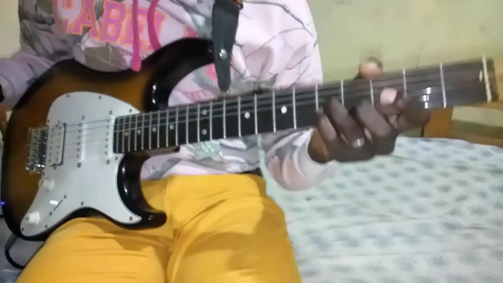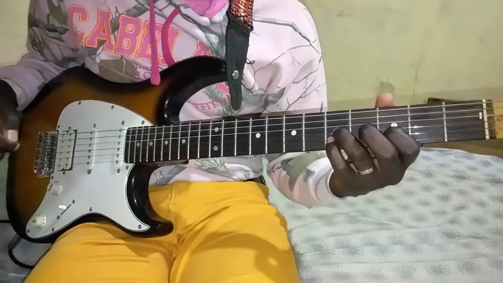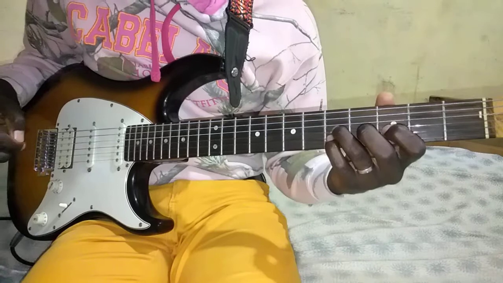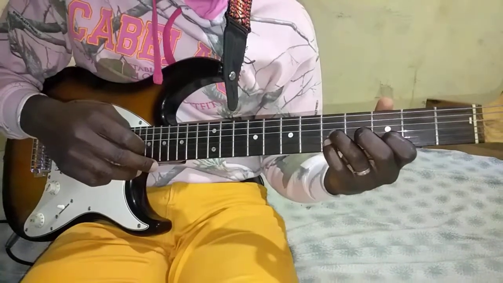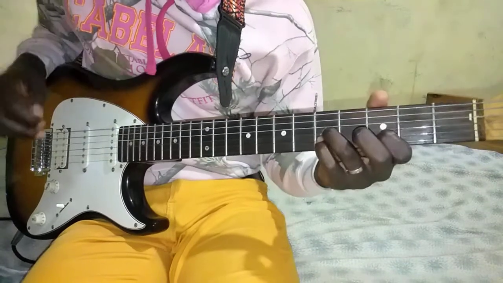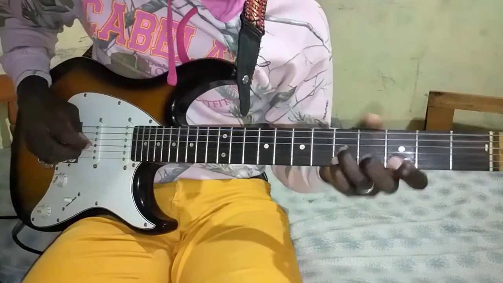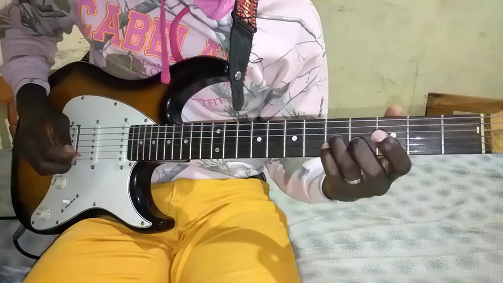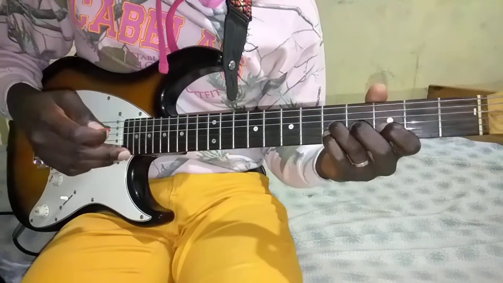Now this do re mi fa sol la ti do is helping you to reach the other do maybe of the same key. In this case we are in key C. So this is our first do. We want to reach the C of the other section.